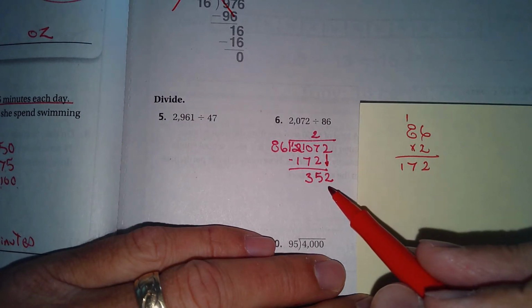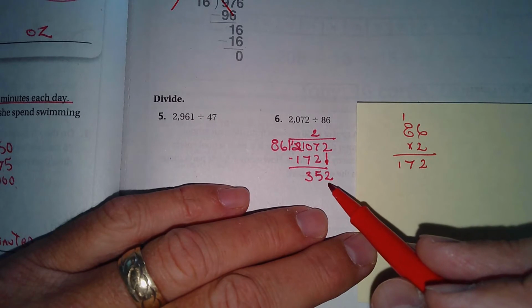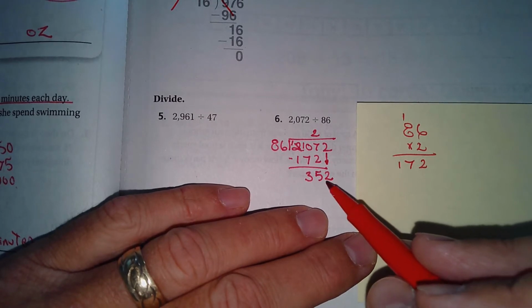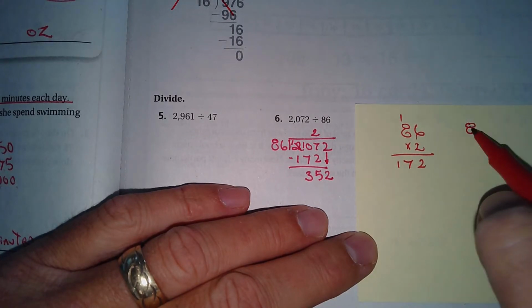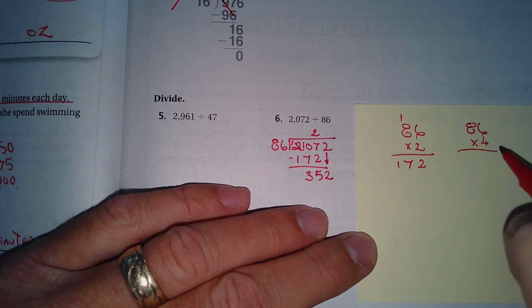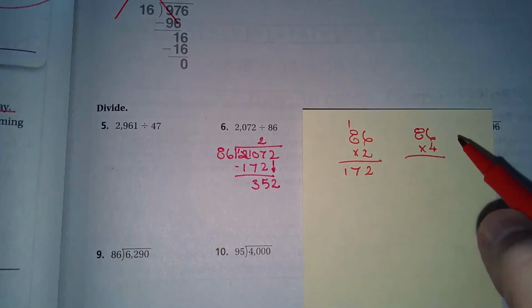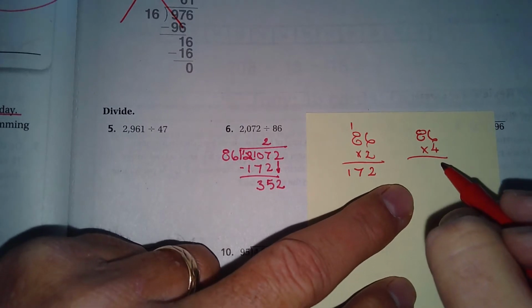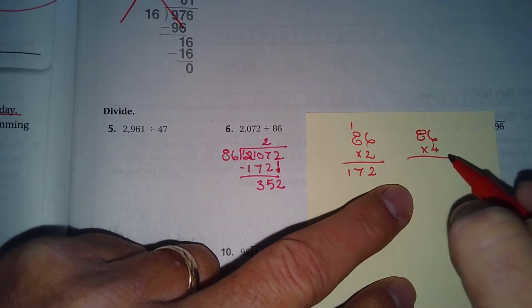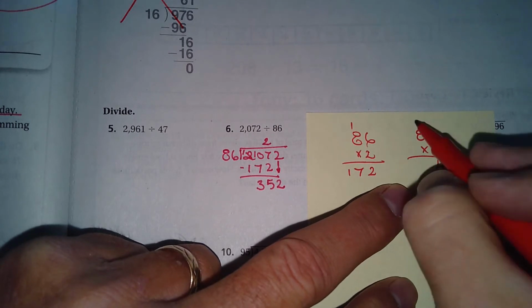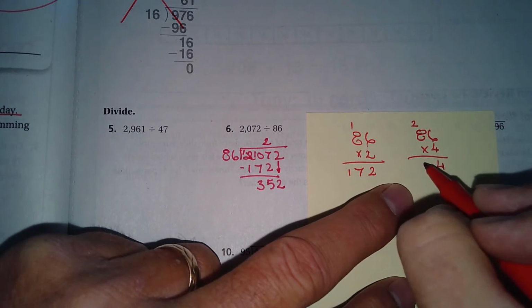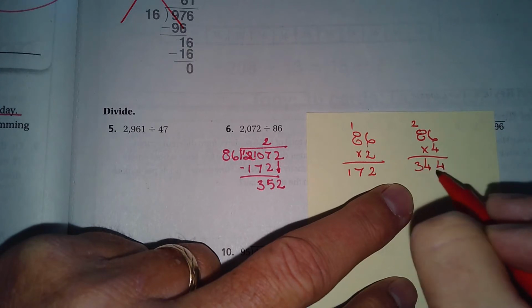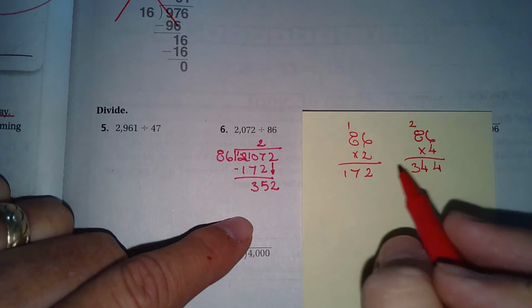3 times? Yeah, probably 3 times. That'd be a safe bet. But it might even go 4. So let's just try it. I'm going to do 86 times 4. Okay? What's 4 times 6? 12. Nope. 4 times 6, 24. And 4 times 8 is? 32. Yep. Plus 2 more is 34. 344.